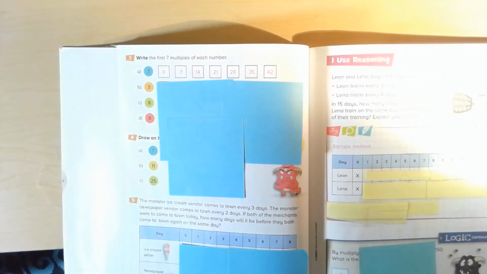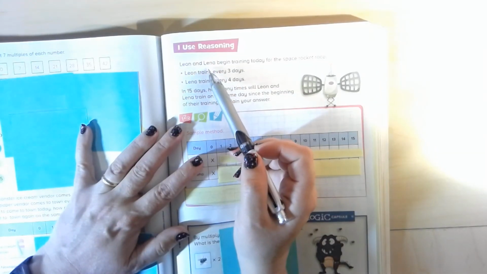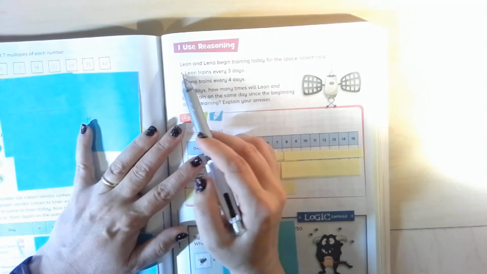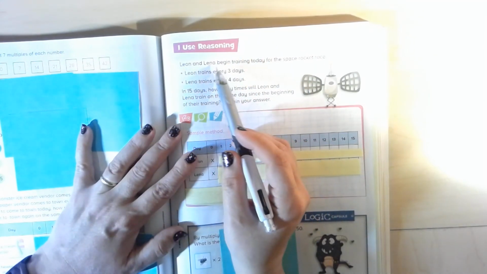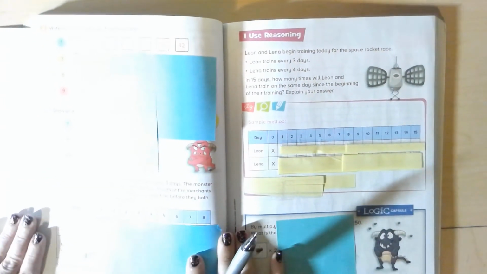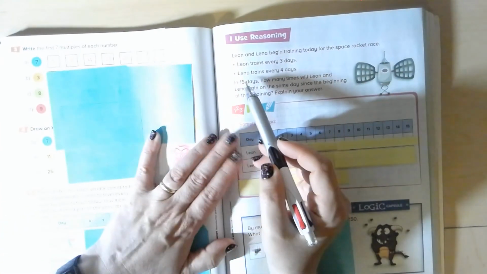Try to do the first 7 multiples of 3, 8, and 9. Let's do one word problem, and then I'll leave you there. Leon and Lena, or Leon, let's go with Leon. Leon and Lena, I wonder if they're twins. They begin training today for the space rocket race. Oh, that sounds exciting. Leon trains every 3 days, and Lena trains every 4 days.